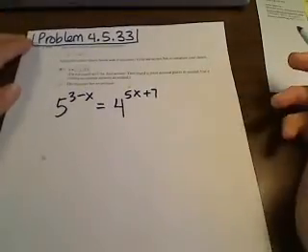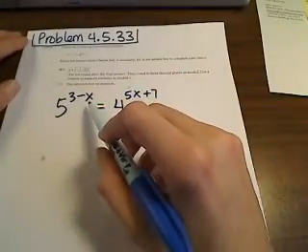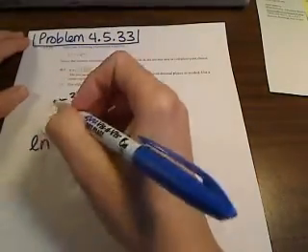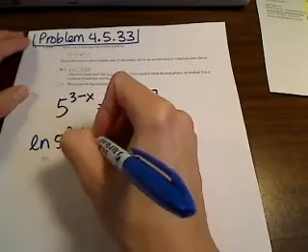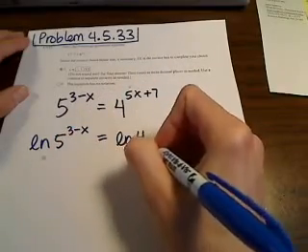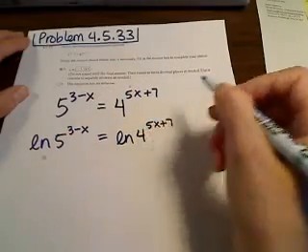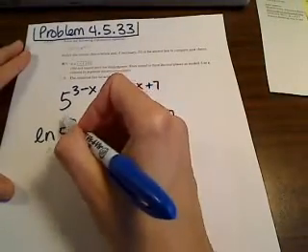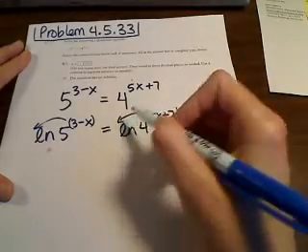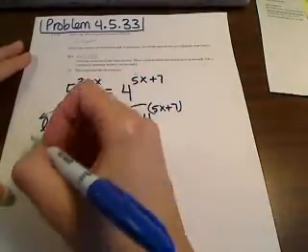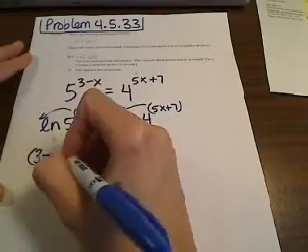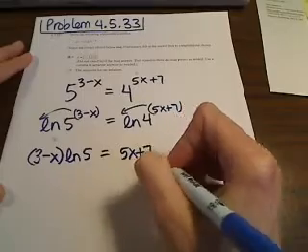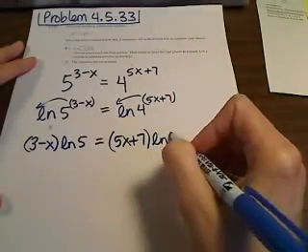So the first thing that we need to do is bring the variable down, and the way that we're going to do that is we're going to take the ln of both sides. So if I take the natural logarithm of this side and the natural logarithm of this side, then this allows me to take this exponent and pull it down. And that's one of our logarithm rules. So this becomes (3 minus x) times the ln of 5 equaling (5x plus 7) times the ln of 4.